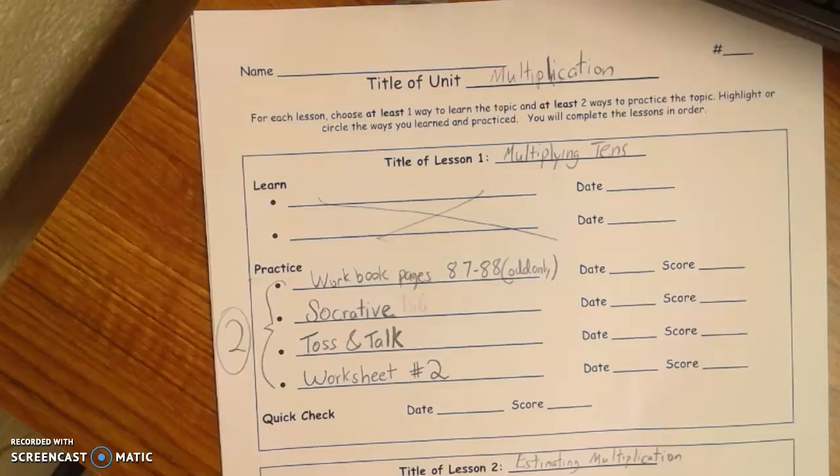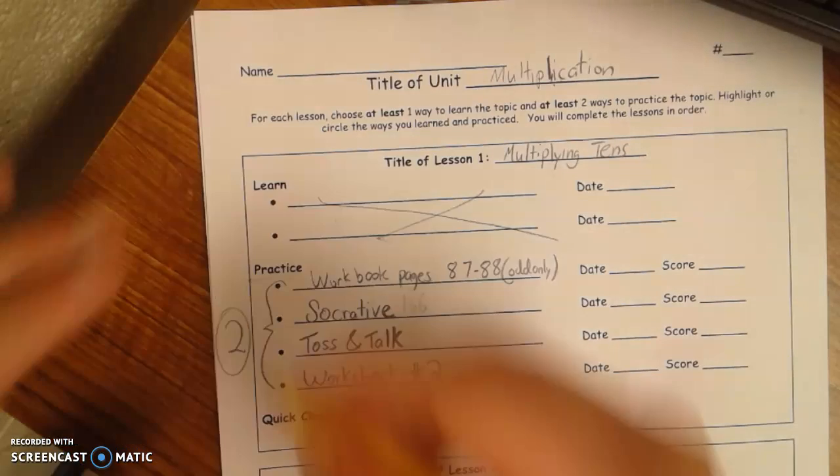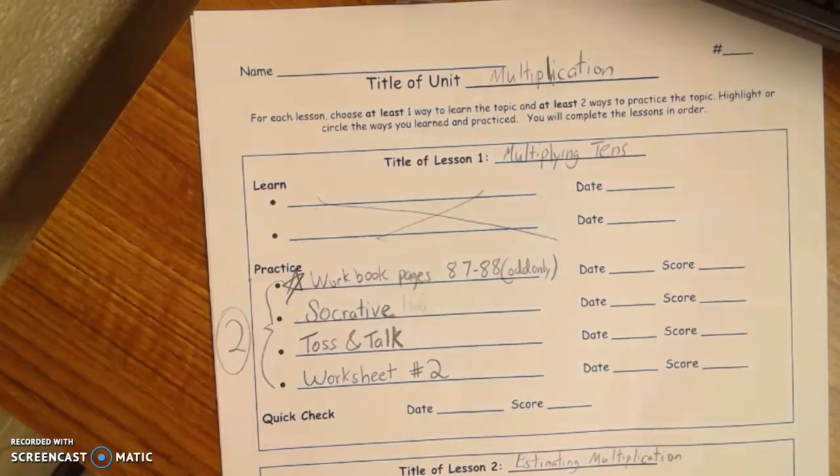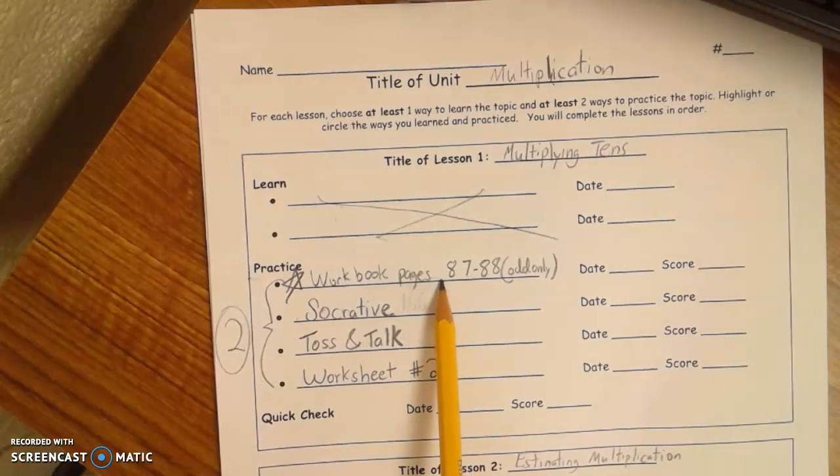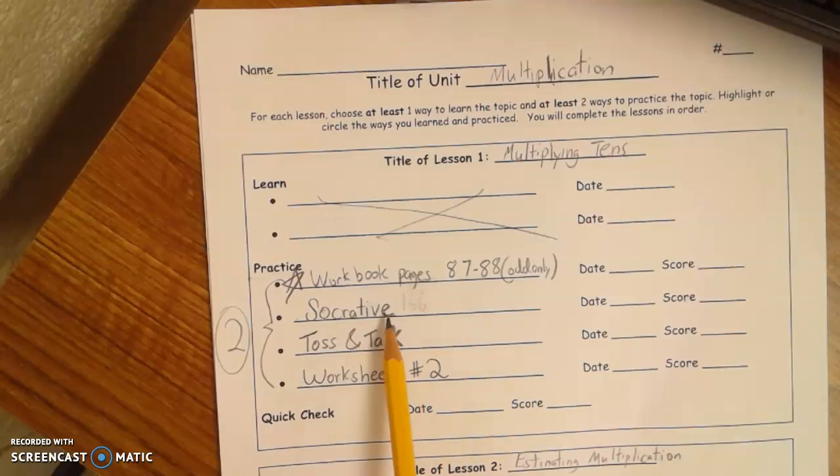Sometimes I will make assignments mandatory, and if there is a mandatory assignment, I'll put a little star next to it, and I will tell them, hey, look, this is something you have to do. This is your first choice, and if you want to do your second choice, you can choose one of these.